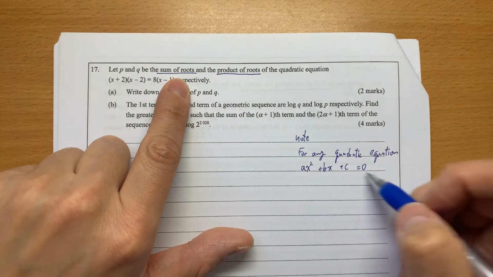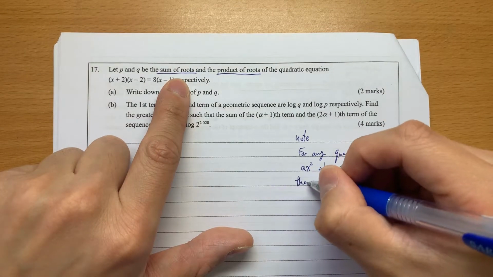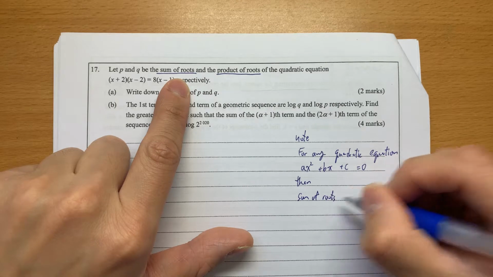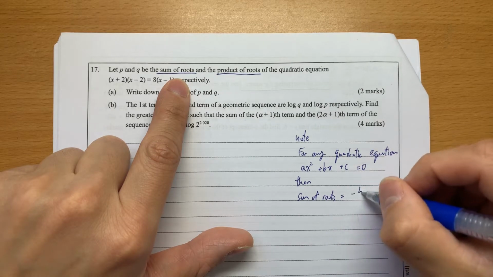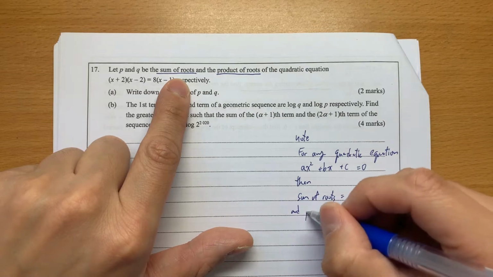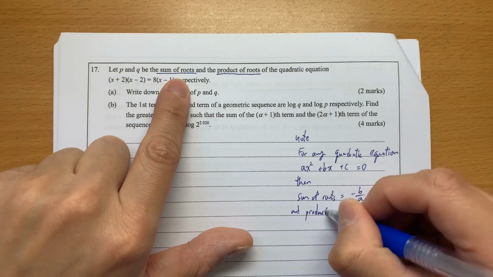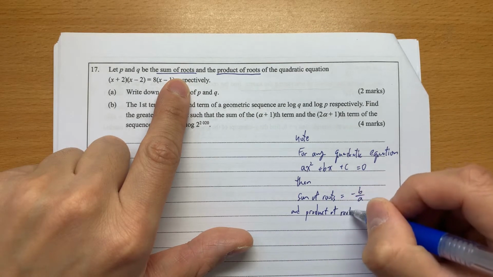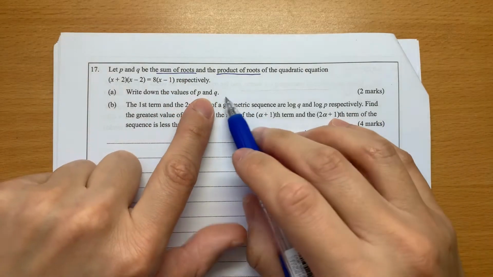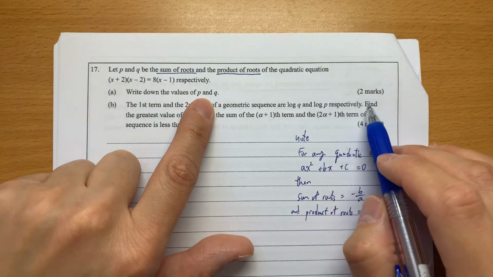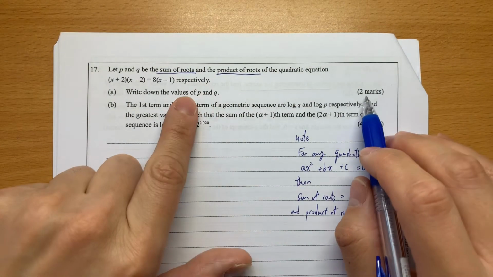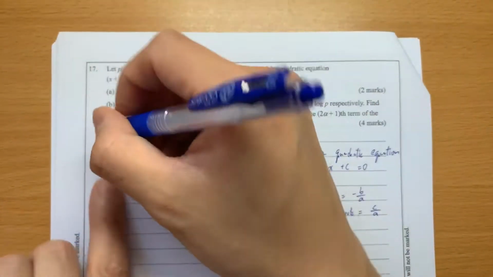ax squared plus bx plus c equal to 0. If it is already in this format, then the sum of its roots is always negative b over a, and the product of roots is equal to c over a. We are going to use this, and this 2 marks is really easy relatively in section B. You should all be able to solve this one.